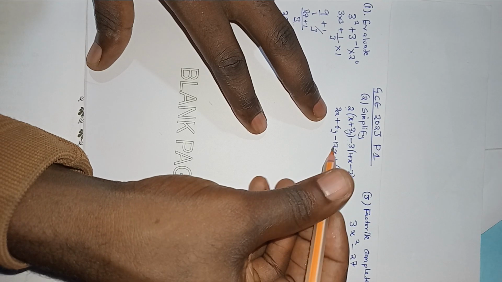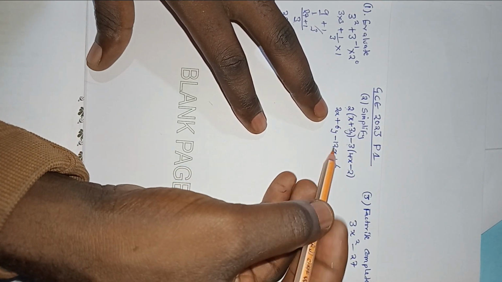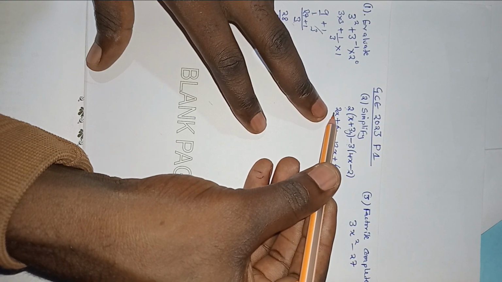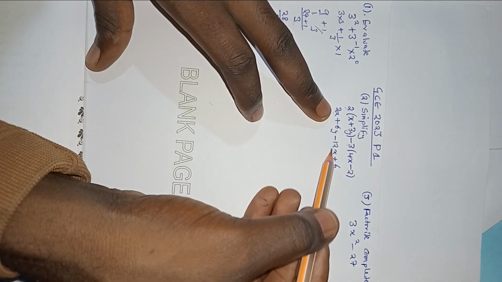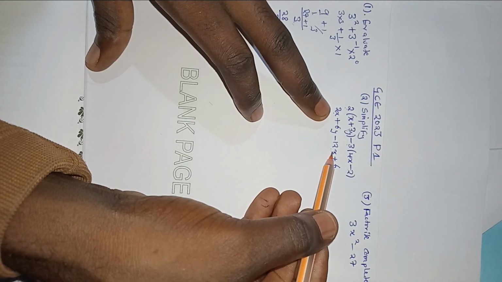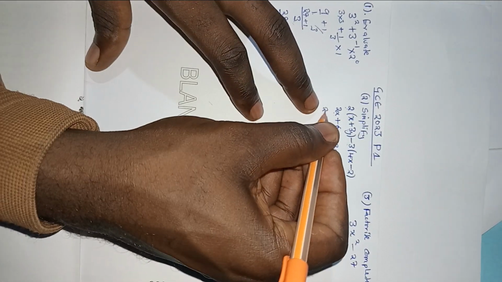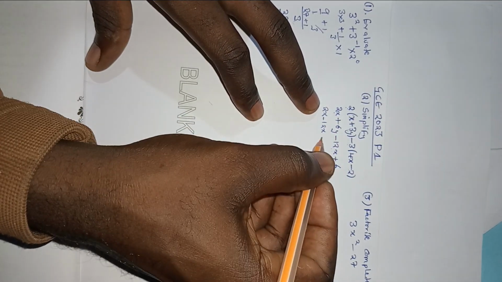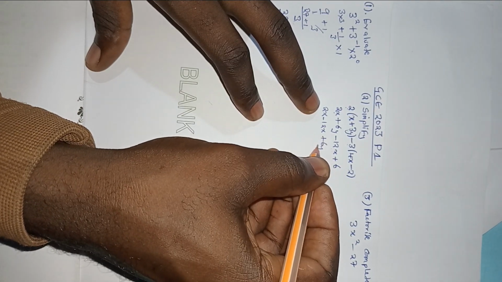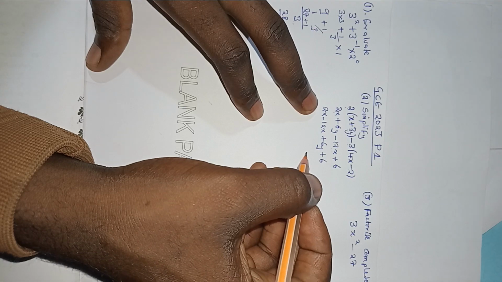By like terms, we simply mean those terms that have the same variable. So we can see in here, we have these of the same variables, 2x and negative 12x. So these can be put together. We have 2x minus 12x. Then positive 6y is alone, and it is going to be maintained, and also positive 6, which is a constant.